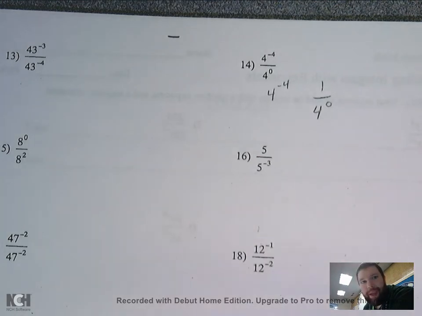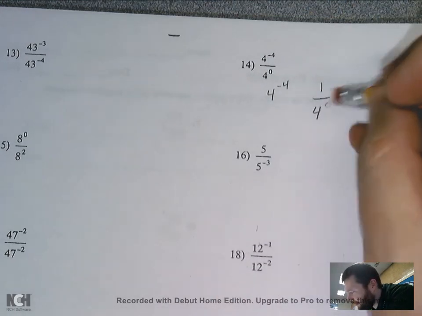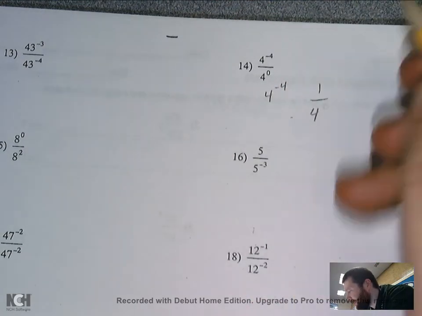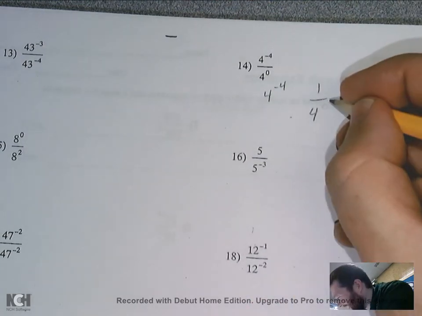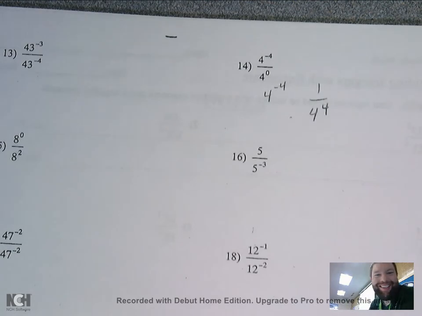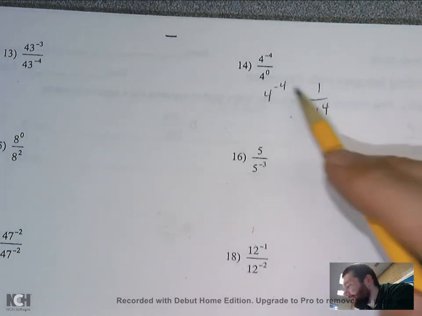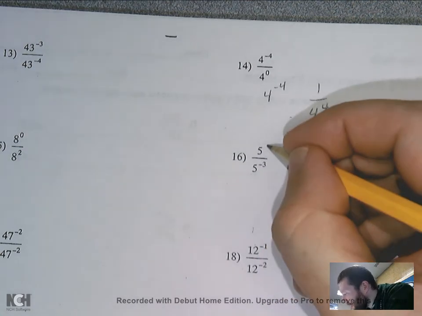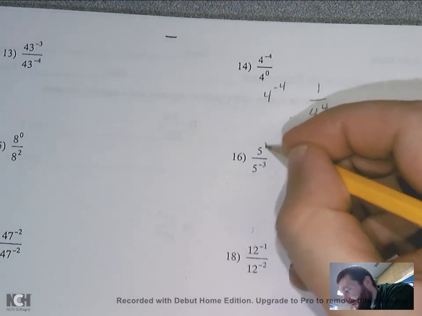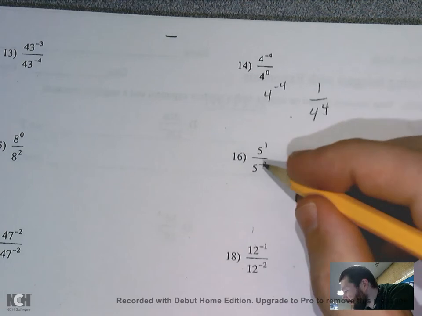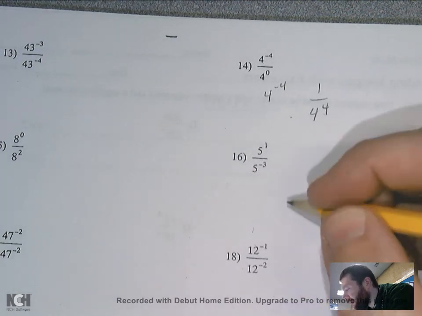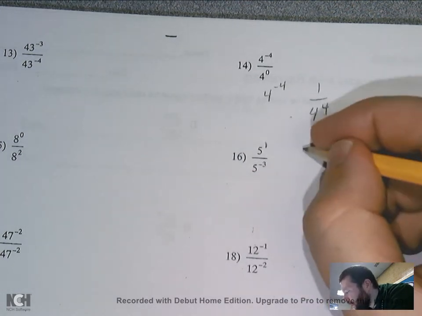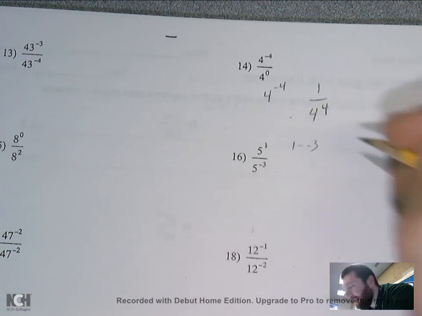Okay? Or sorry. I am not paying attention to what I'm doing. I'm thinking about the 0 there. Or 1 over 4 to the 4. Okay. Again, same number, just a different way of writing it. If I plug this into my calculator, I'm going to get the same decimal no matter what. Okay? Number 16, we have 5 to the 1 power again. If it's just a number, it's to the 1 power. And then 5 to the negative 3. So this would set up 1 minus a negative 3.